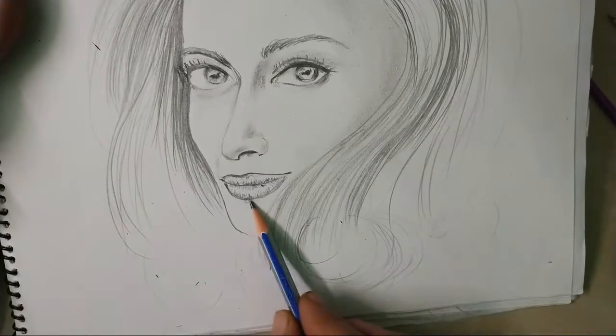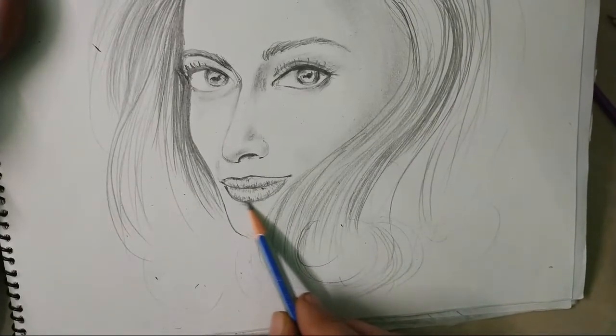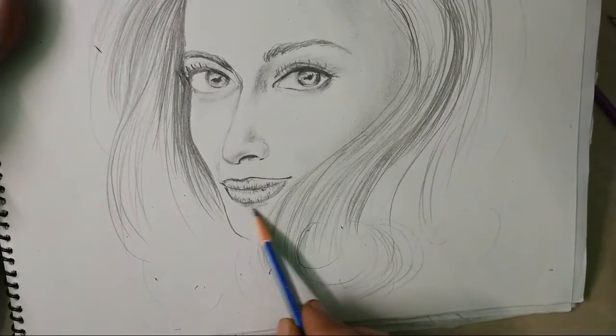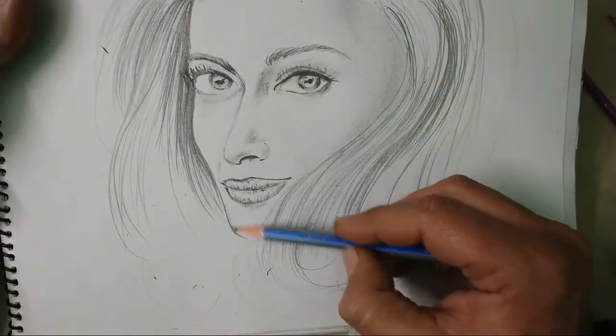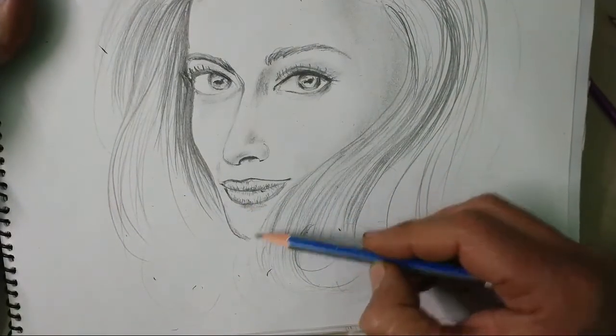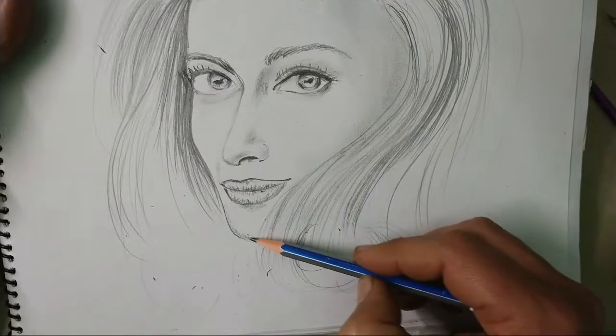Now, under the lips there is a soft shade to be shown, and this portion of the chin has to be made soft.